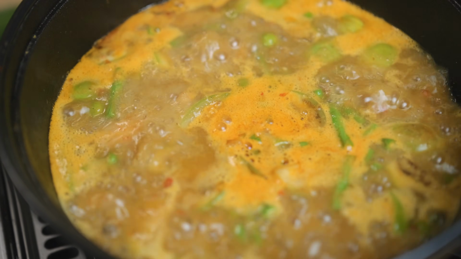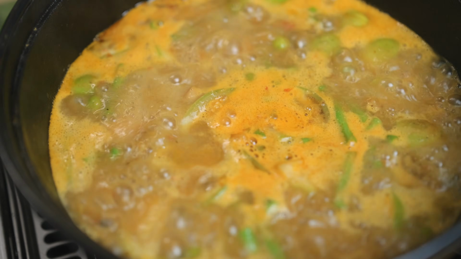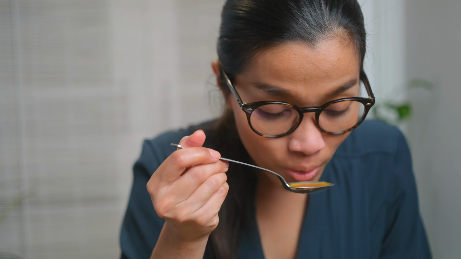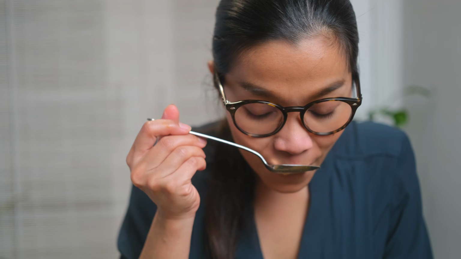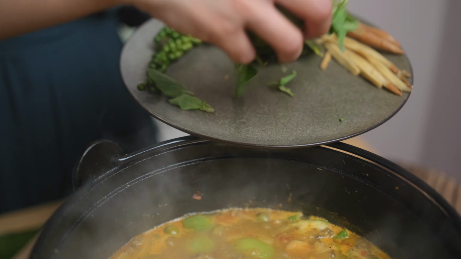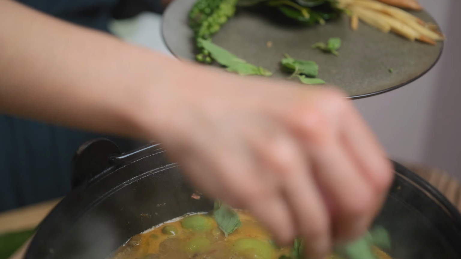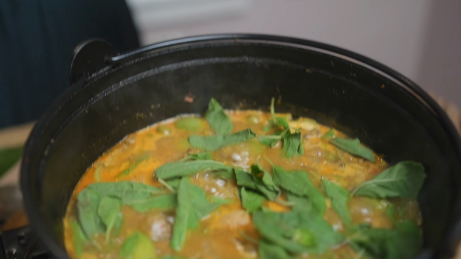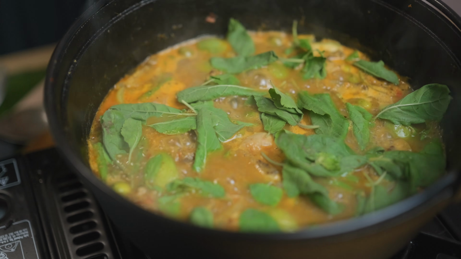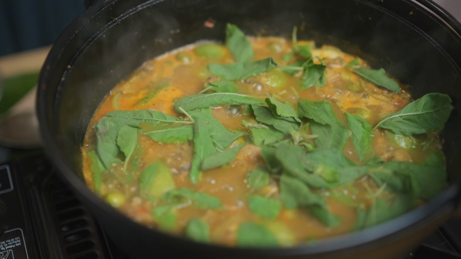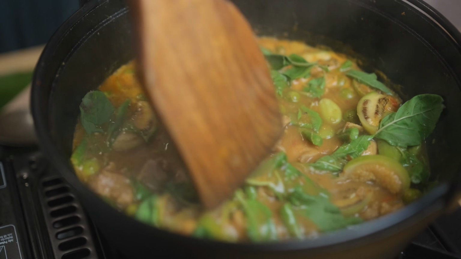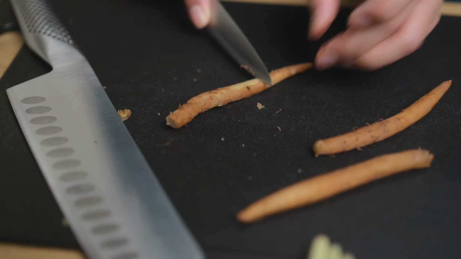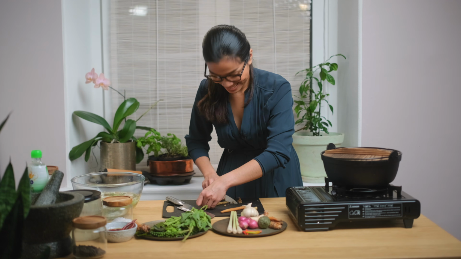Let the curry simmer for a minute before tasting it. If you have to adjust the saltiness, use sea salt. That's good. Our curry is practically ready, so it's time to add the holy basil. Give it a stir and turn off the heat. I like to garnish with fingerroot since it adds a nice dimension to the curry.